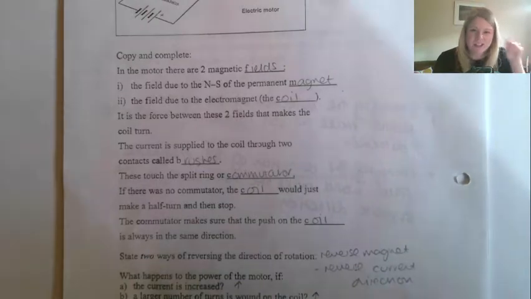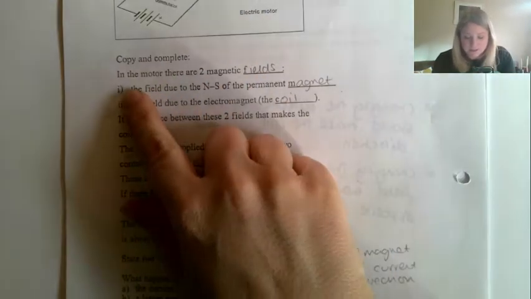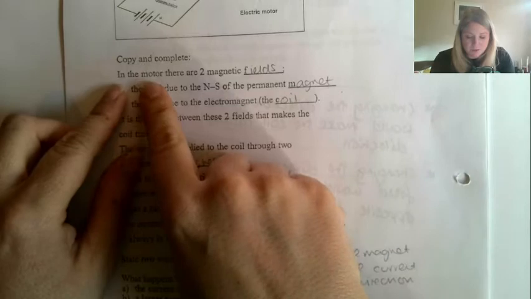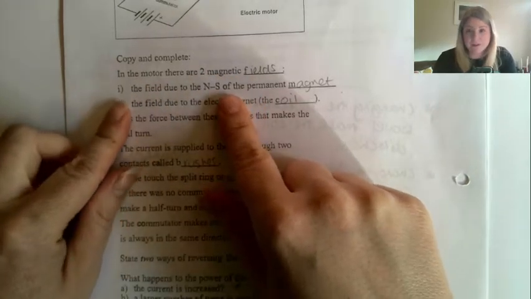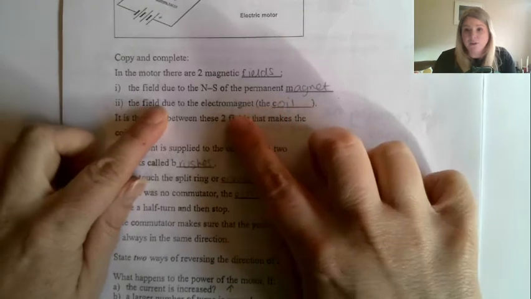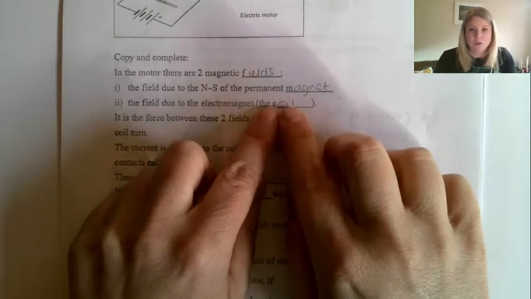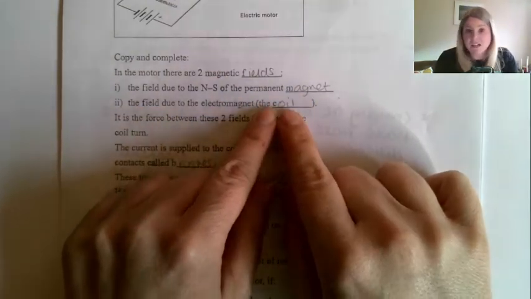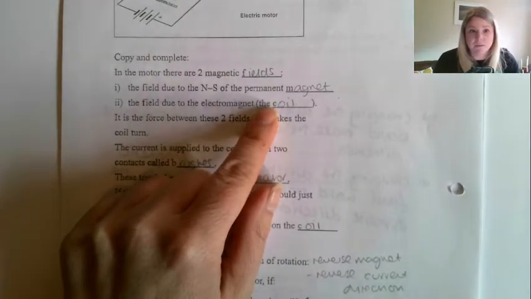There's also one thing in one of the questions, the way it's drawn has confused a few people, because then you've got the same style of question right in the next one. Anyway, page 220, mark and correct these as we're going over them. Okay, so we had to fill in words here. In the motor there are two magnetic fields. The field due to the north-south of the permanent magnet and the field due to the electromagnet. So I put in there the coil, a couple of people put in there the current. I would mark that correct as well.